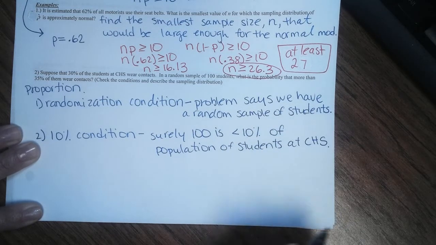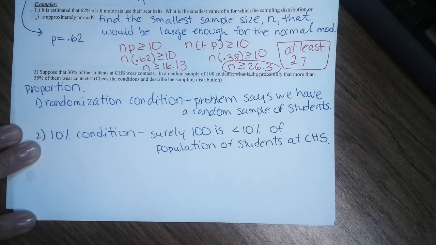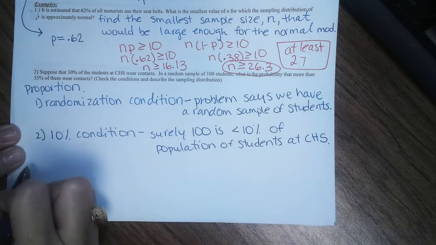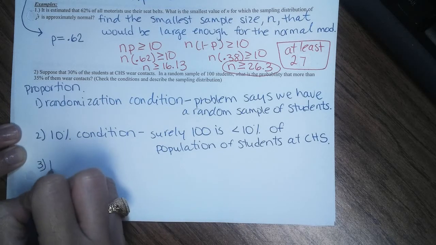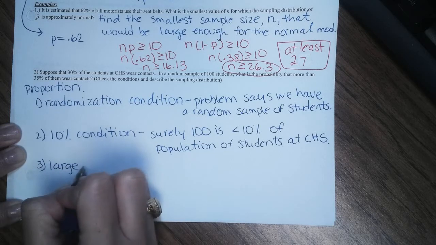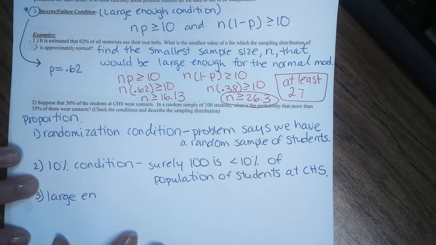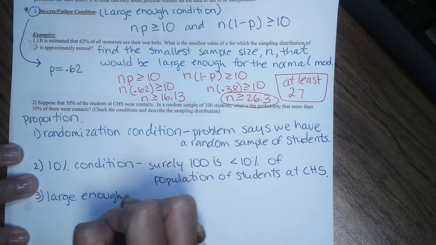But again, for the first two conditions, if you're not sure, then you can just put assume, and that would be totally okay. The only one really that needs to be checked is the large enough condition. I like to call it the large enough condition, even though it's supposed to be the success/failure condition. Either one's the same.